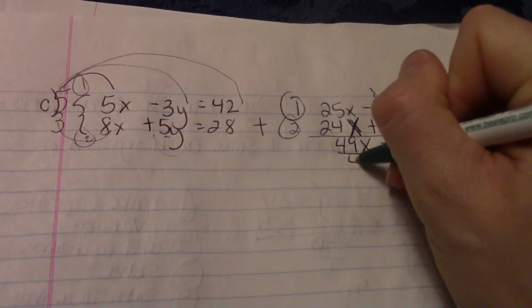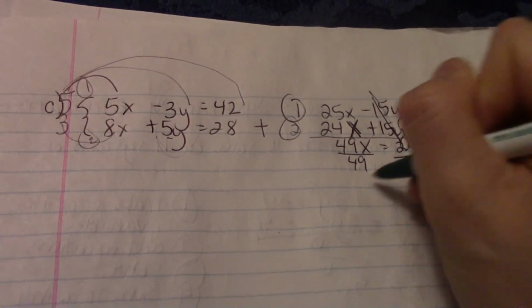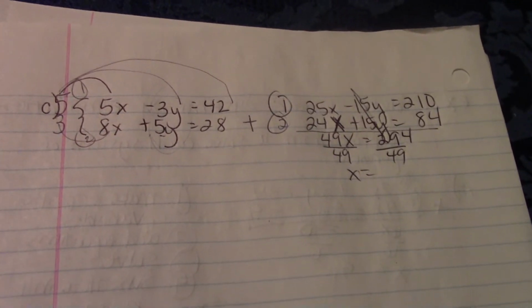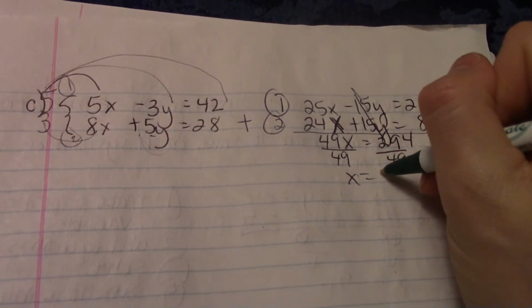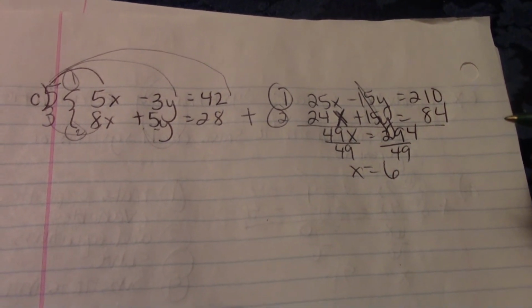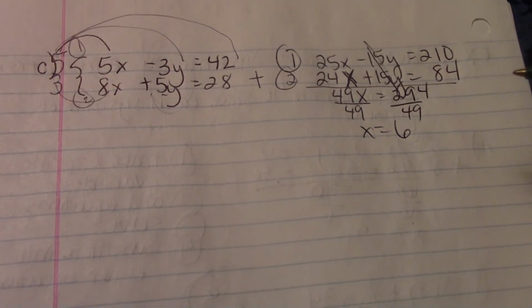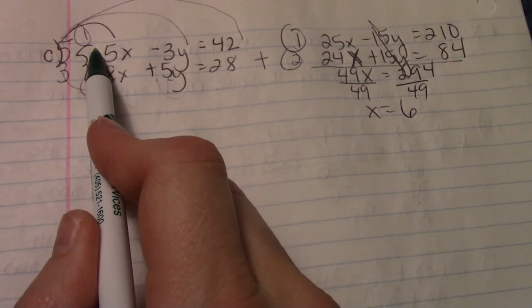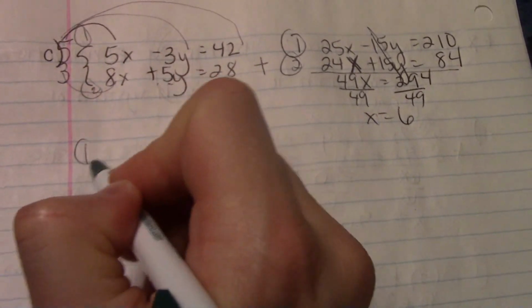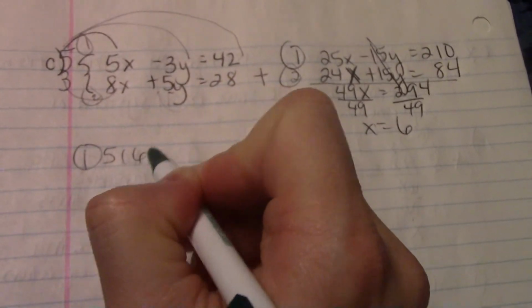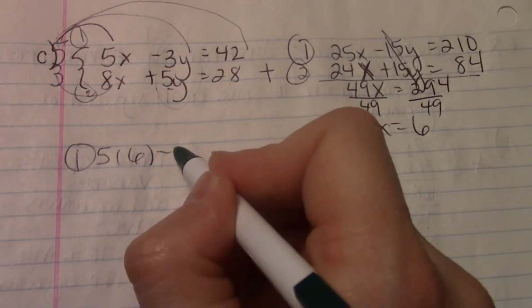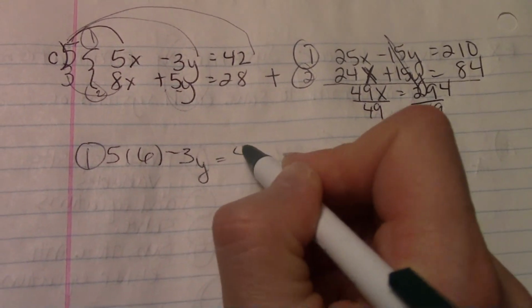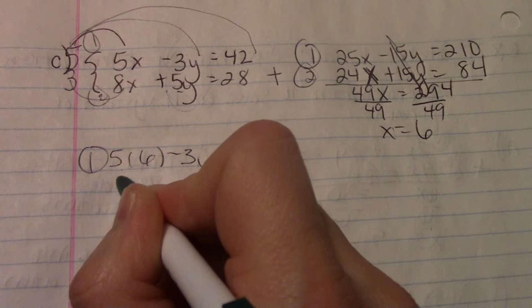Solve for x, so divide by 49. So x equals 6. Now we need to take that and plug it back in. Does not matter to equation 1 or equation 2. Let us do this one because it's the smaller number. So if we plug it into equation 1, 5 times 6 minus 3y equals 42. 5 times 6 is 30.